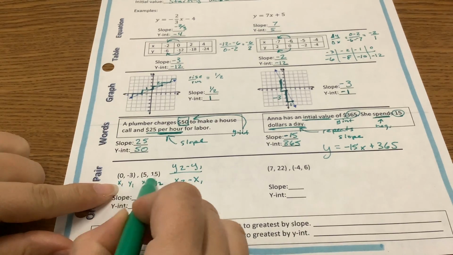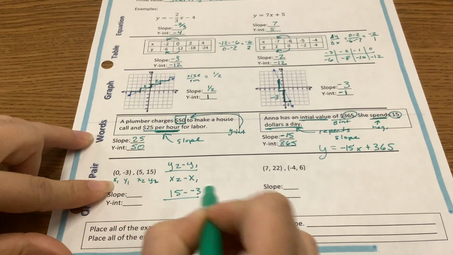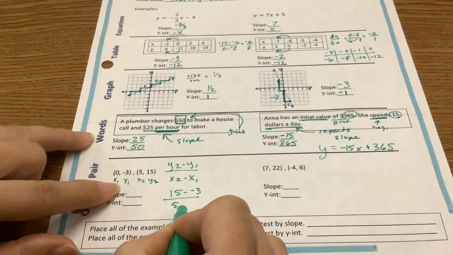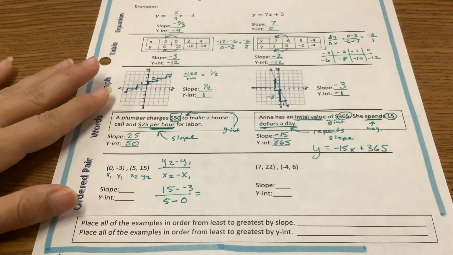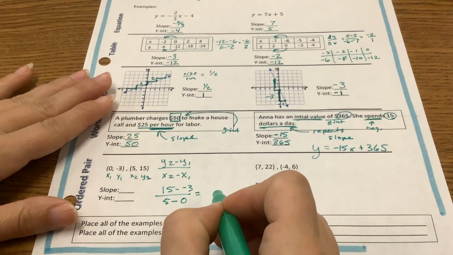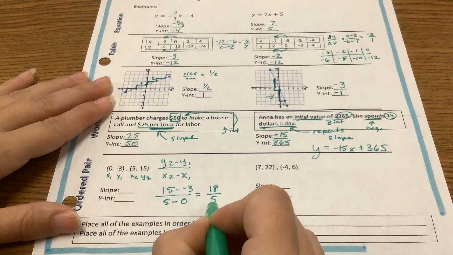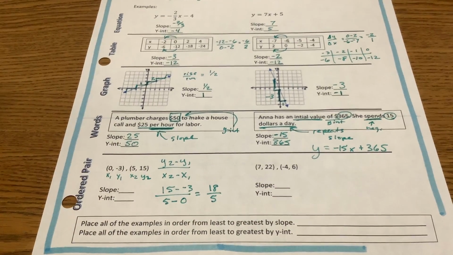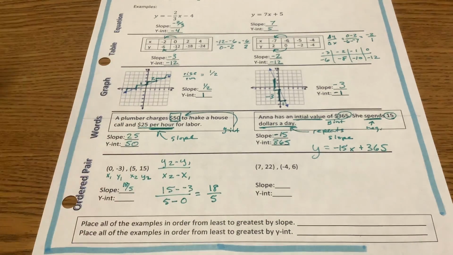So let's first find the slope. You would take 15 minus negative 3 over 5 minus 0. What is 15 minus negative 3? 18. And 5 minus 0 is just 5. Now, can I simplify that any further? Without turning it into a decimal. No. That's the reduced fraction. Either write the most reduced fraction or the decimal.